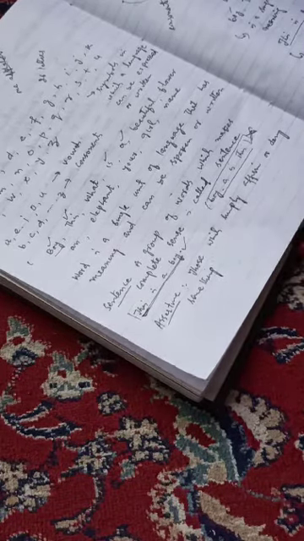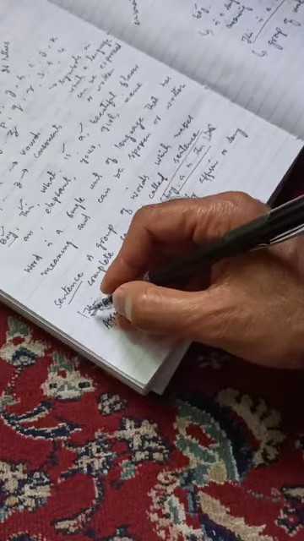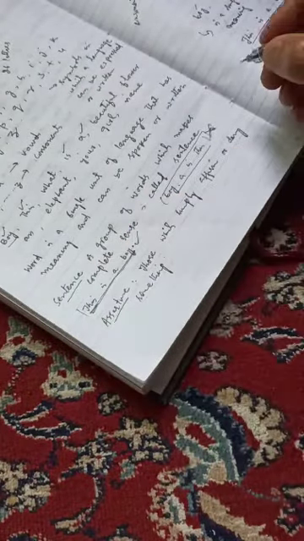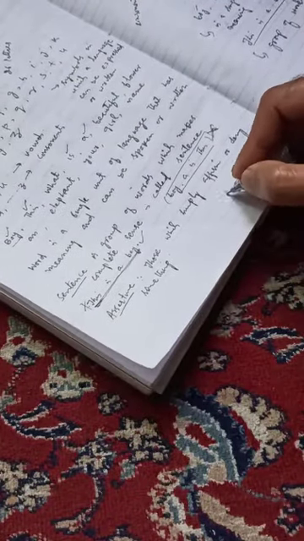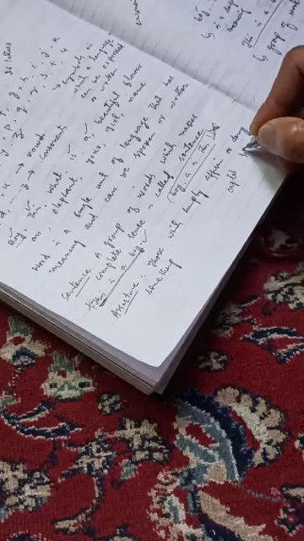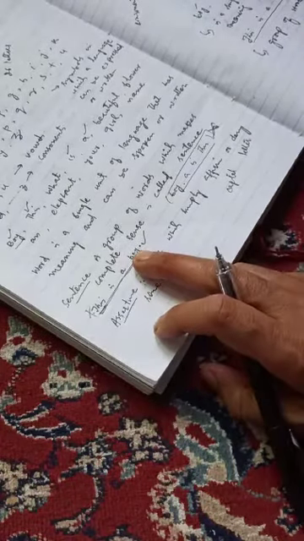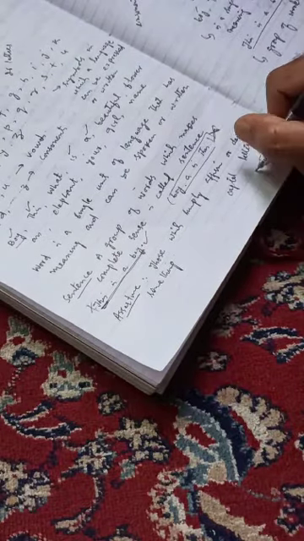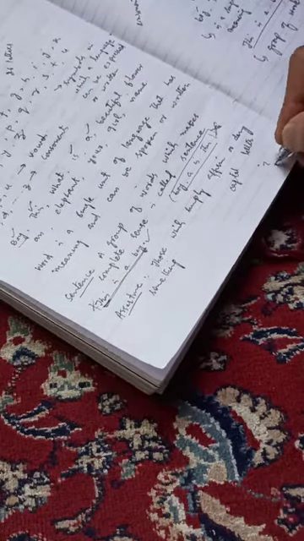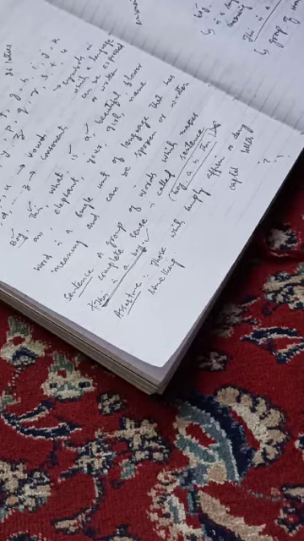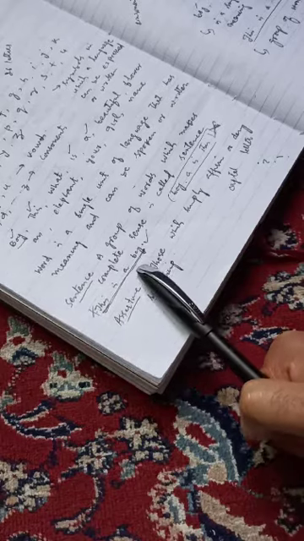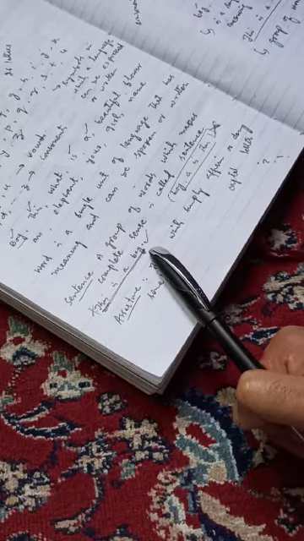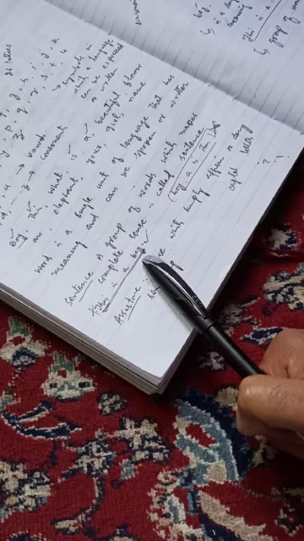That's called a sentence. Now remember one thing, a sentence always starts with a capital letter, and it ends in either a full stop, a note of interrogation, or a note of exclamation. So a sentence always starts with a capital letter and it ends in either a full stop or a note of interrogation or a note of exclamation, depending upon the type of sentence.